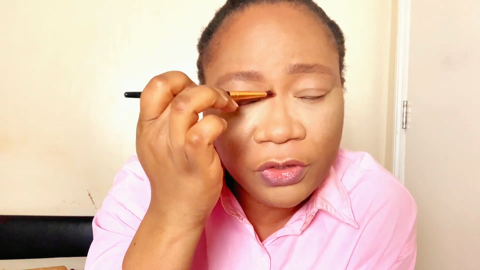So I'm going to use it to also shape my nose as well. To shape my nose, I'm going in with this flat brush using the same bronzer. I'll just do it this way. Just make sure you place it right to the top of the bridge of the nose, just to create an illusion of a smaller nose.